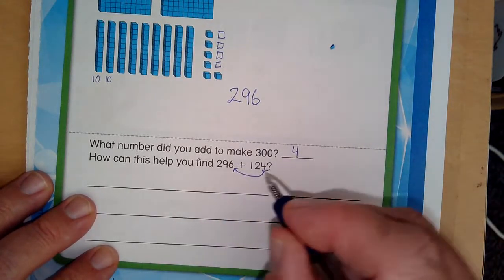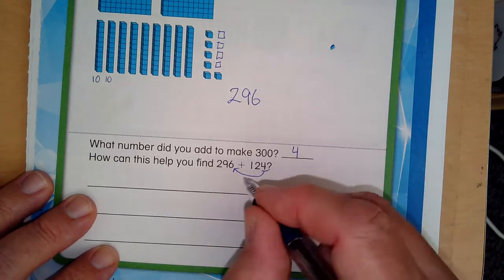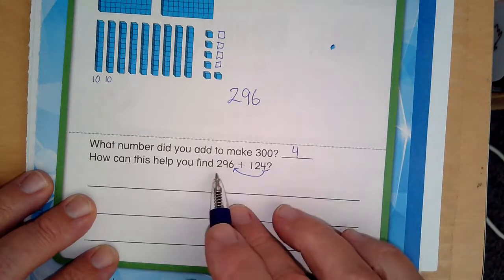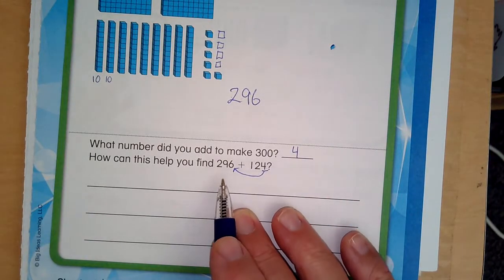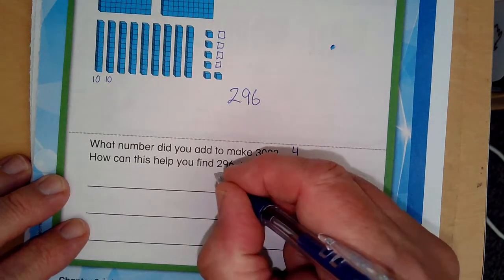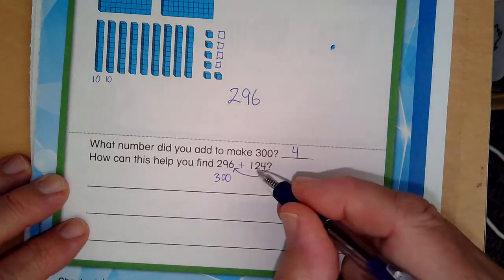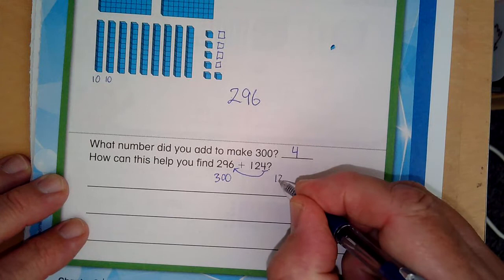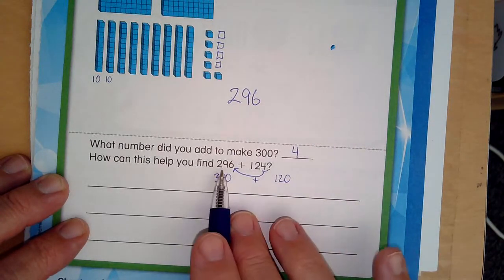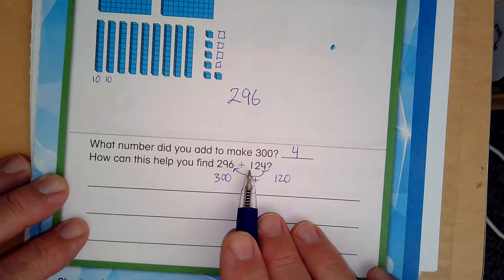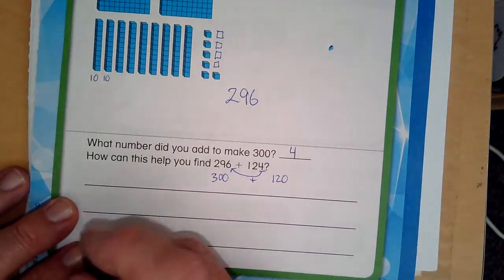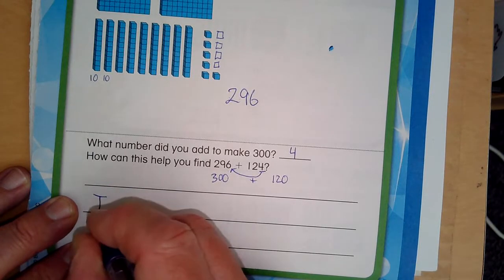And if I add the 4 to 296, now I know that I have 300. So I have 300 plus 120. That is easier than adding 296 plus 124. So I can use compensation to answer the question.